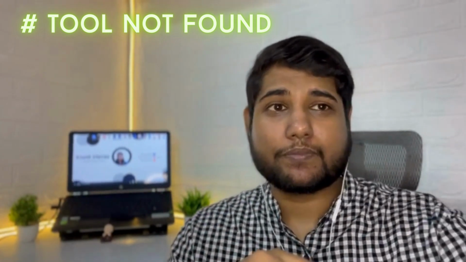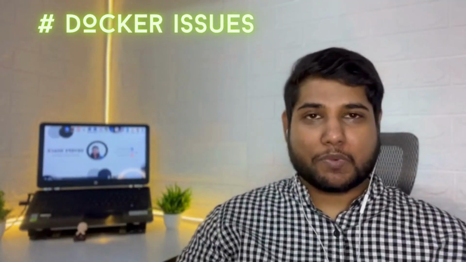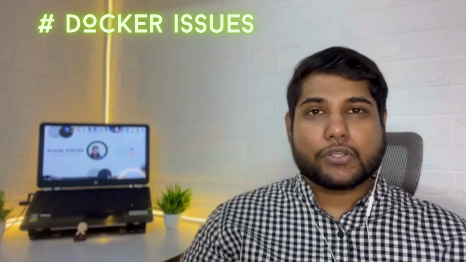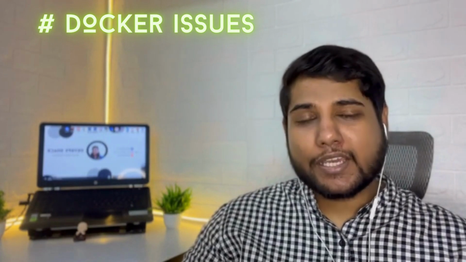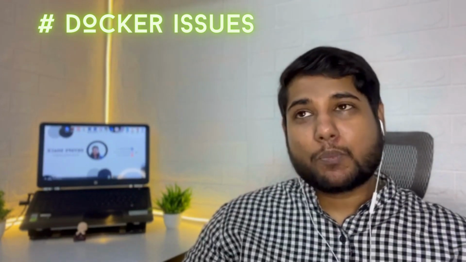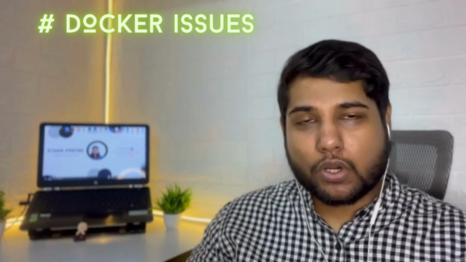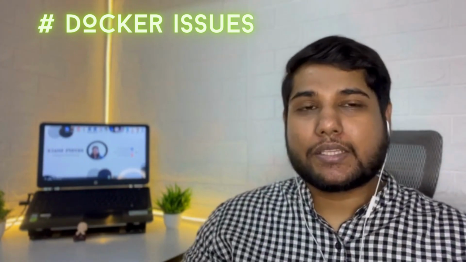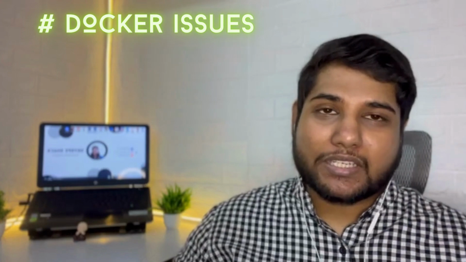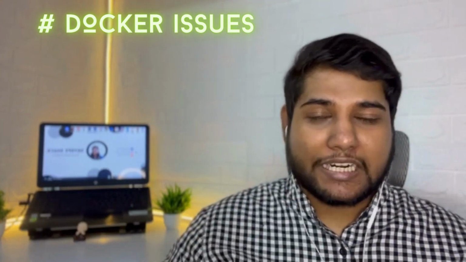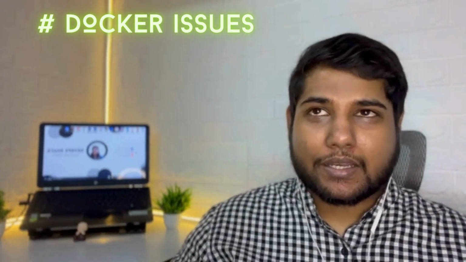Next, a very common issue occurs with Docker. For using Docker, we need to make sure that Docker is installed and up and running, plus credentials are provided to Docker for accessing the images inside the Docker repository. When we are running the Jenkins pipeline or directly on a Linux machine, we may get different kinds of errors.